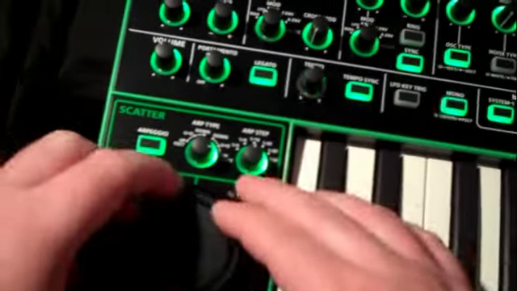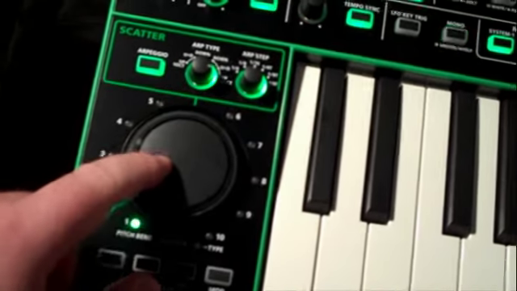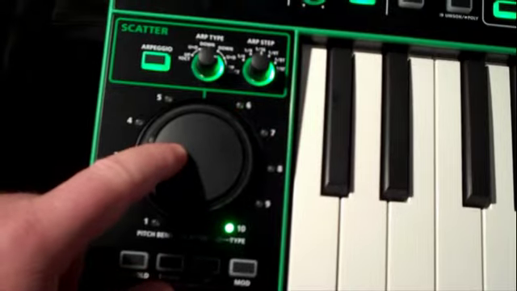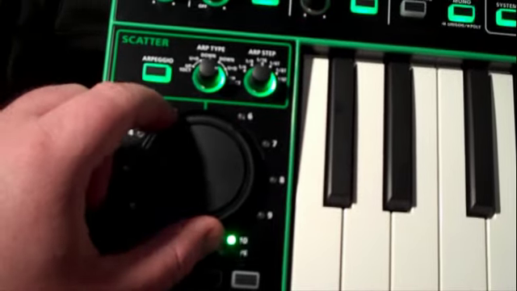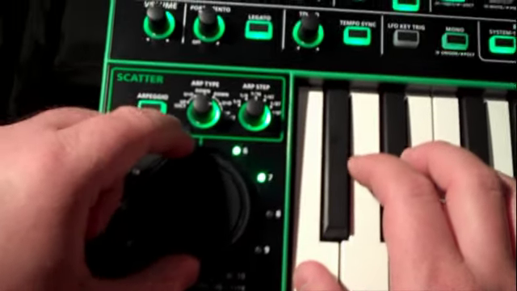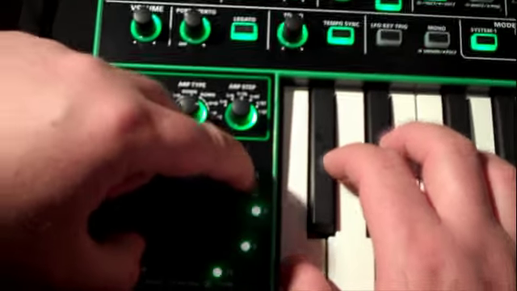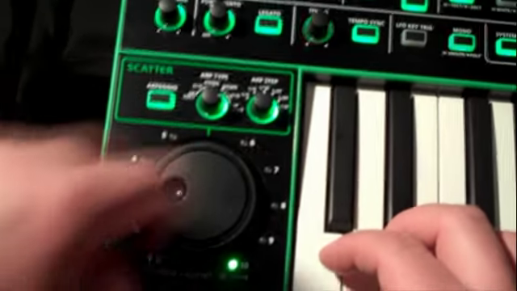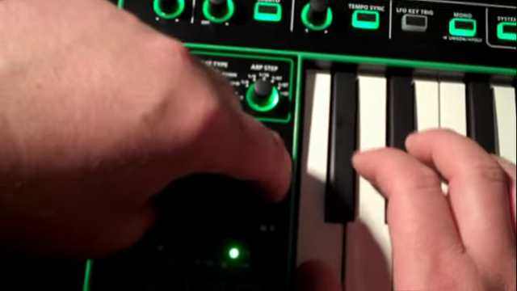That was just a little example of using the advanced arpeggiator and scatter function here on the Roland System-1. So the scatter knob is over here. As you see, there's 10 different types that you can select through, and they all do different things. As you turn the scatter knob to the right, it adds intensity to the sound. And then as you turn it to the left, it takes intensity down.